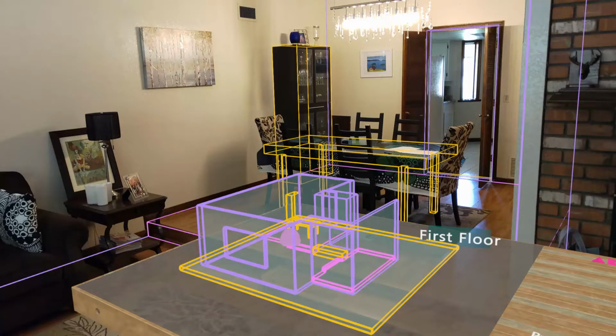Hello, Chris Keyack here, steel construction industry technology consultant, and today I'm going to showcase using augmented reality workflows in construction, and I'm going to be demonstrating overlaying a building information model here inside of my living room.